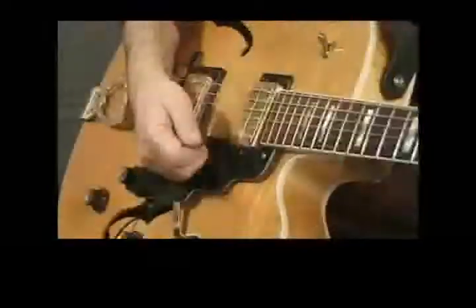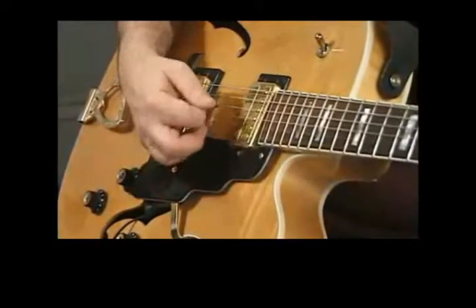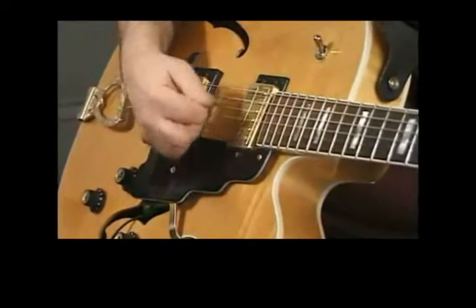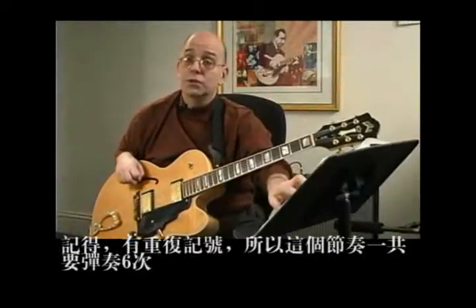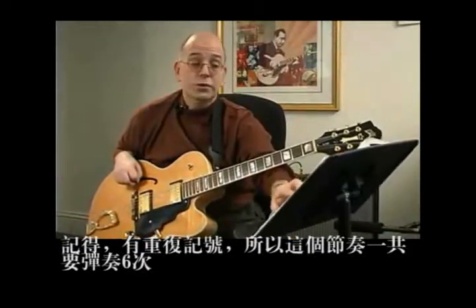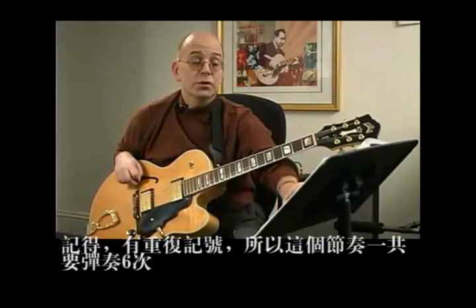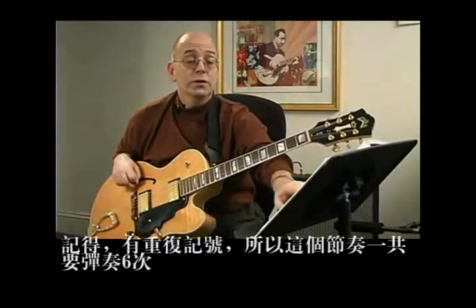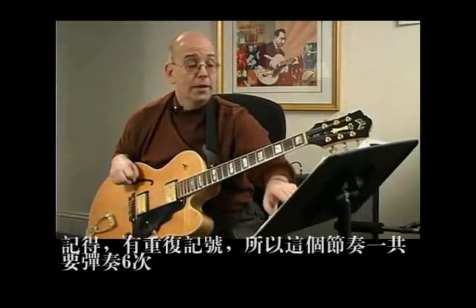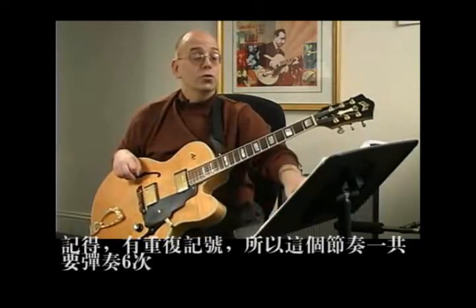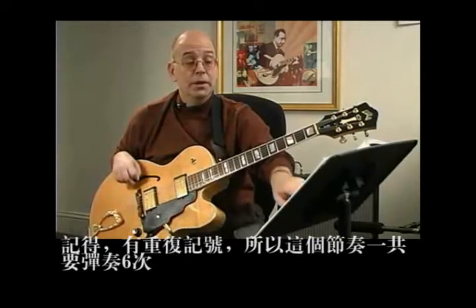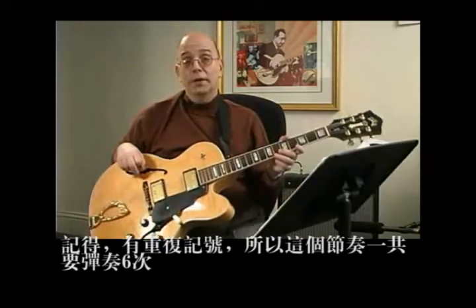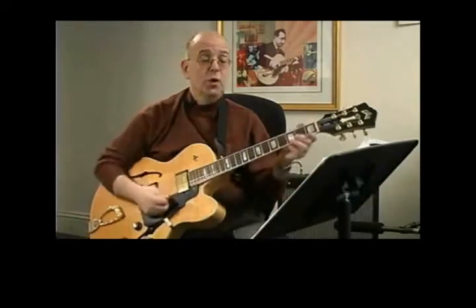We have a repeat sign for the third measure. 1 and 2 and 3 and 4 and. If you notice, we have two repeat signs in two measures. That means that we play this figure 3 times on that line, and on the next line, to remind you what the figure was, it shows it, and then we played it another 2 times. We played a total of 6 times.